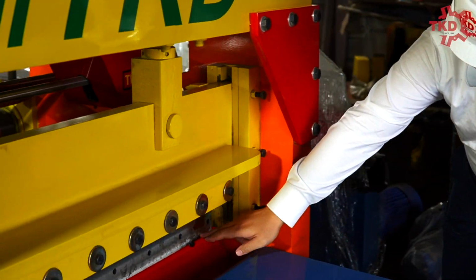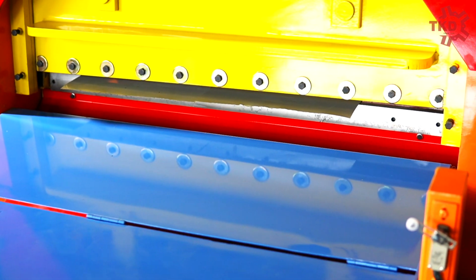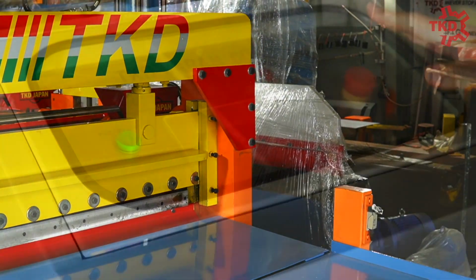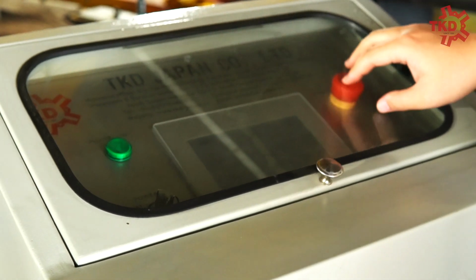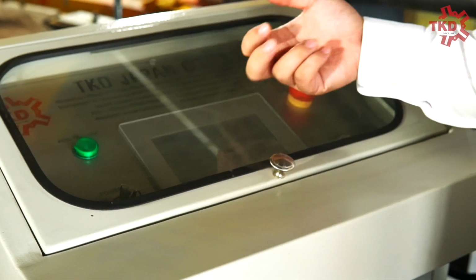After that, in the front blade we also use an SKD11 Japanese blade. We have a cover made of glass. It's very important.